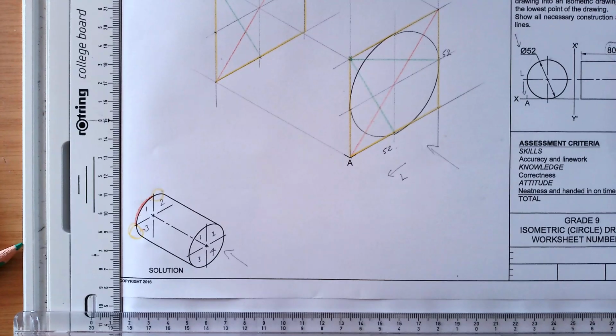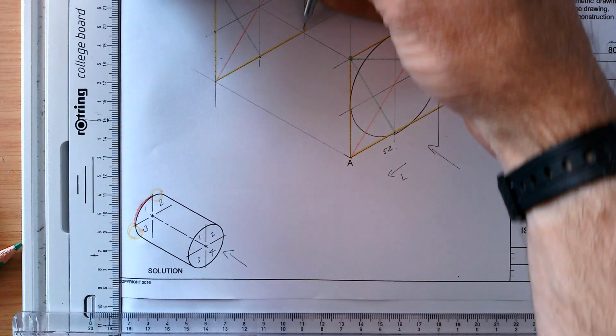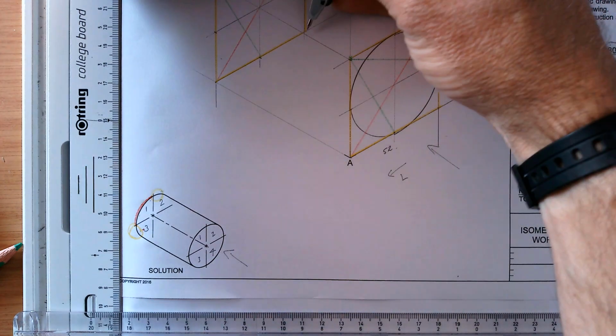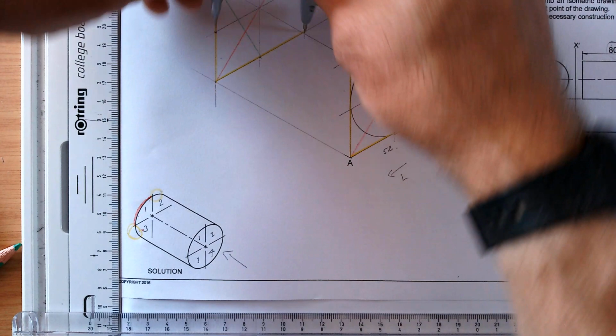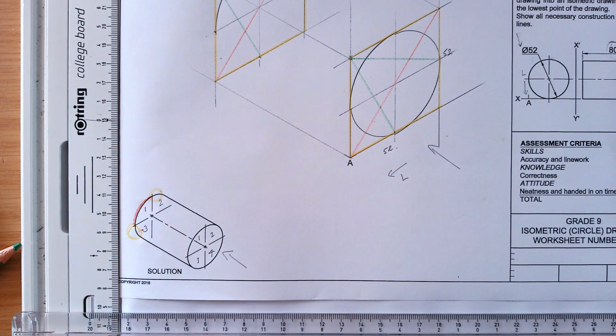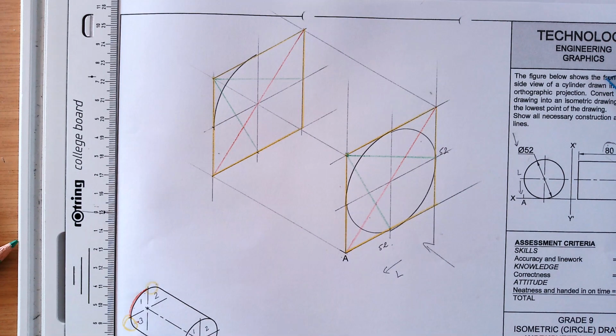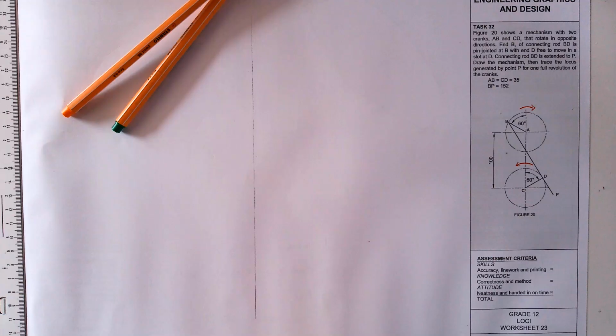Okay, so in other words, I'm going to go ahead now and construct an arc from that point of the axis to that point of the axis there. Okay? Sorry? Yeah. It works if it doesn't.